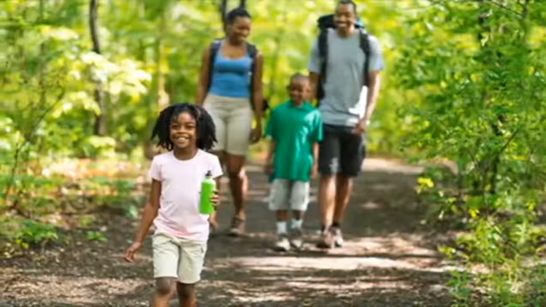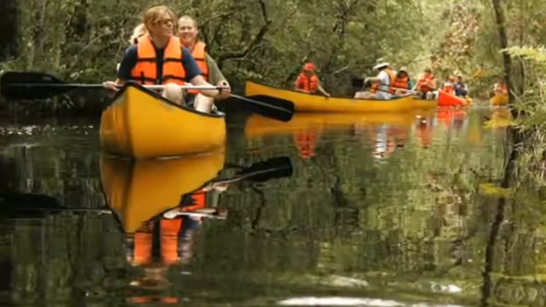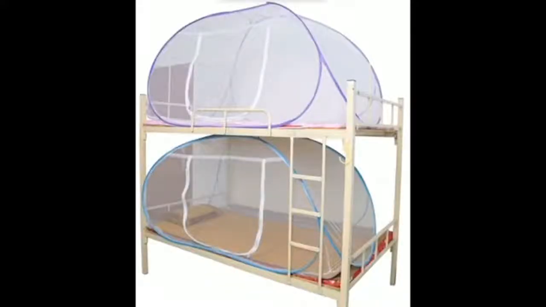There are many things you can do to keep mosquitoes at bay, even while camping or spending time with your family outdoors. If you don't have a door or window screens in your home, or if you're camping, sleep under a mosquito net to prevent bites.